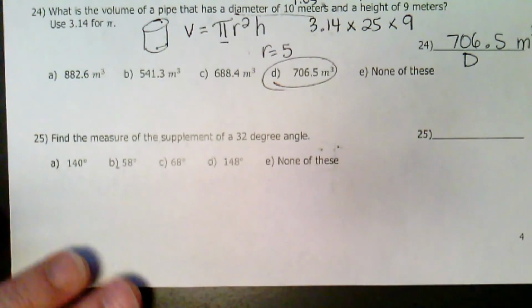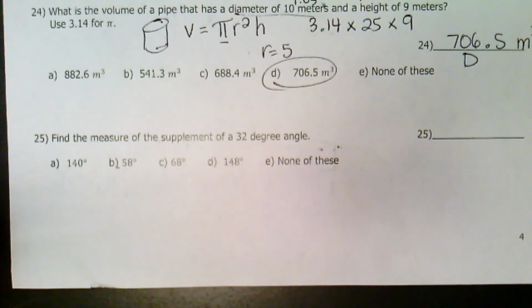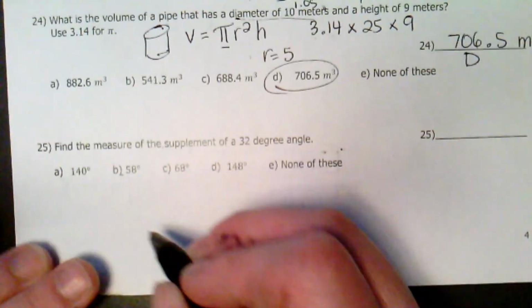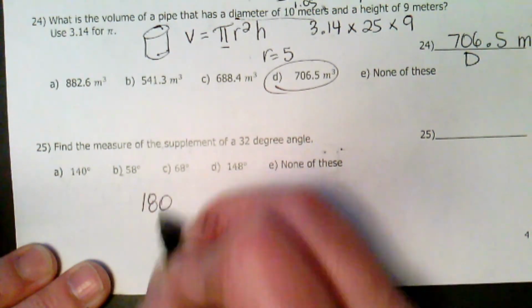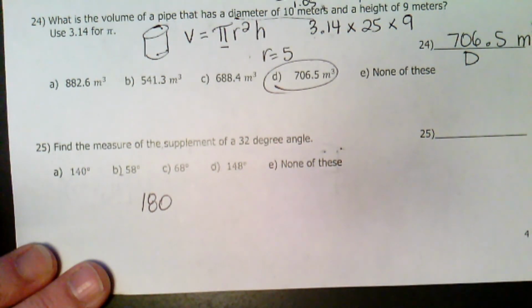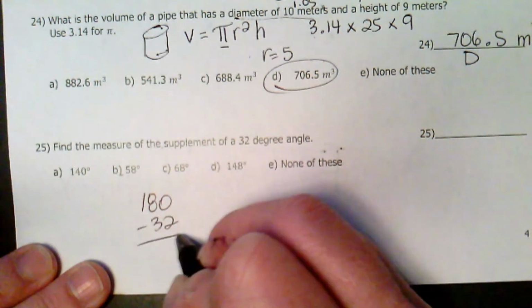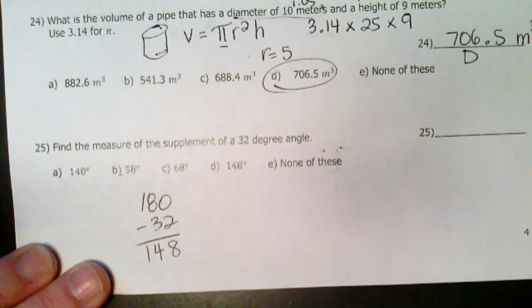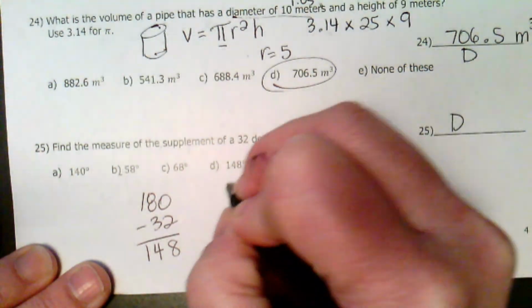And last but not least, find the measure of a supplement of a 32-degree angle. So remember, supplement is the angles add up to 180. So if we subtract those two, I get 148. So our answer is D.